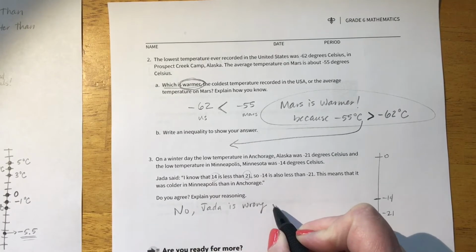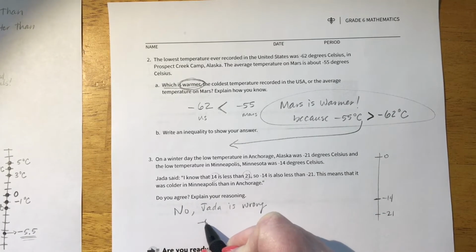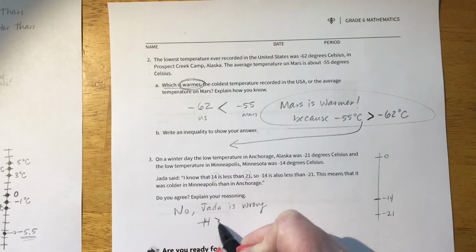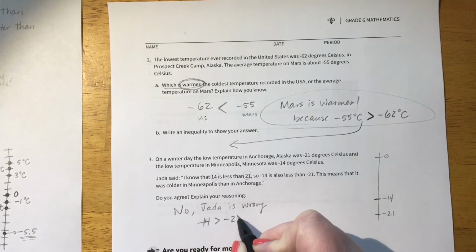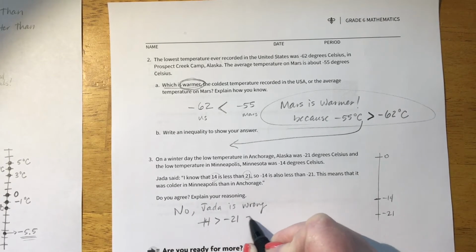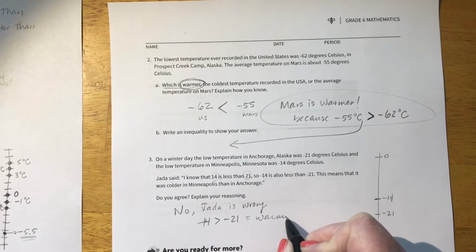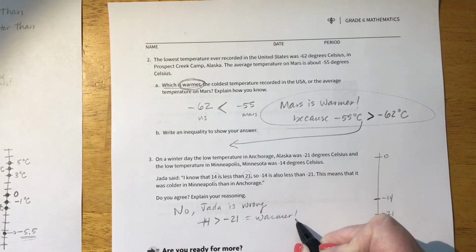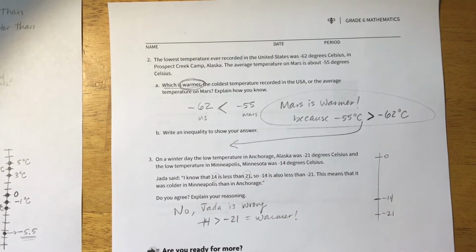And my reasoning is because negative 14 is actually greater than negative 21, which means it's warmer. Right? So you can explain that better in words, but that is the idea there, okay?